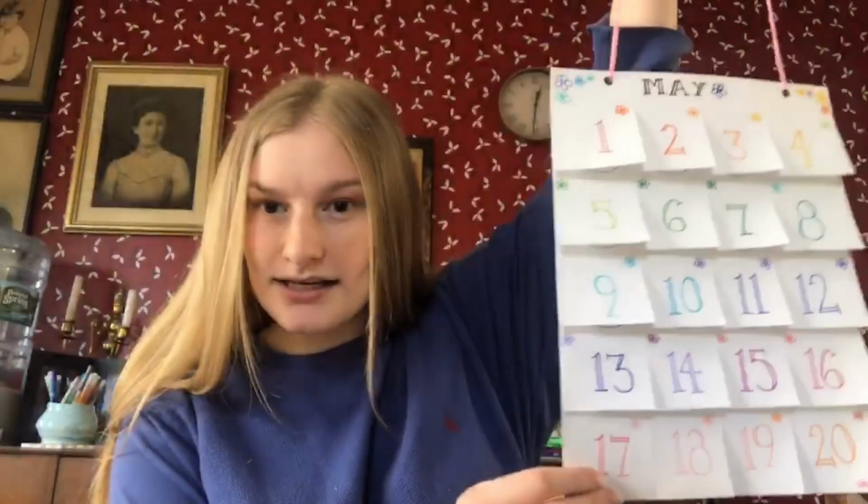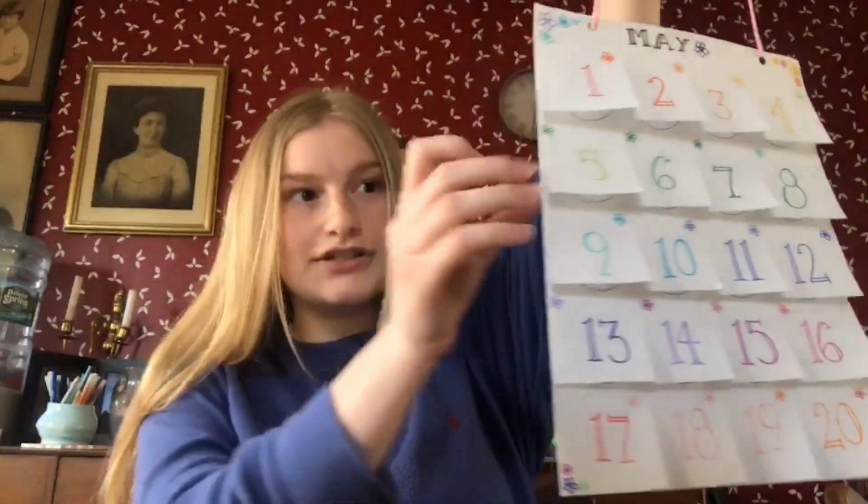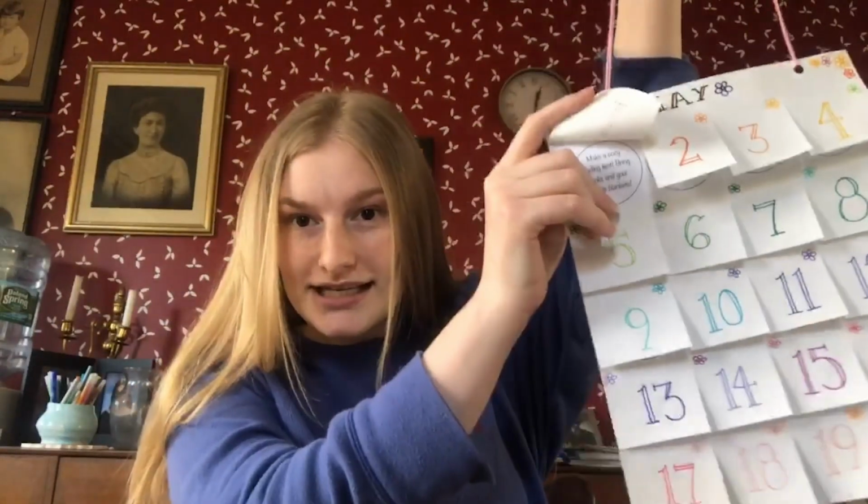This is the Advent calendar that I made. It's for the month of May, and under each flap is a new activity.